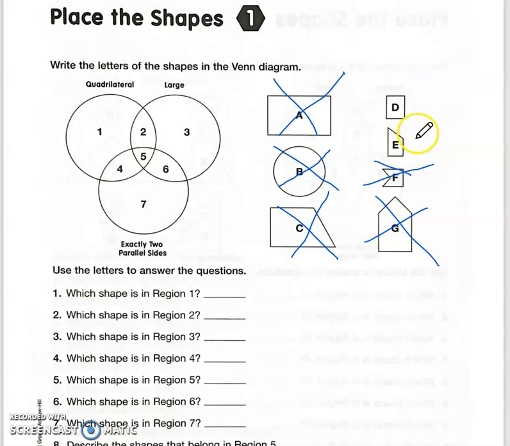Did you figure it out? This side and this side are parallel. The vertical sides are parallel. They go on forever. D has 2 parallel sides, but it has 2 more as well, right? So D's got 4 parallel sides. So that's out. So finally my shape in region 1 has to be E.